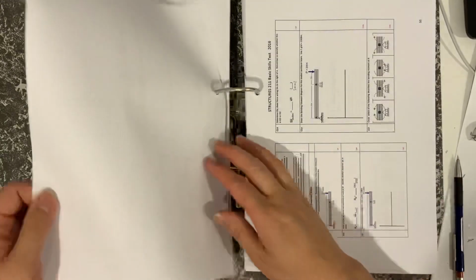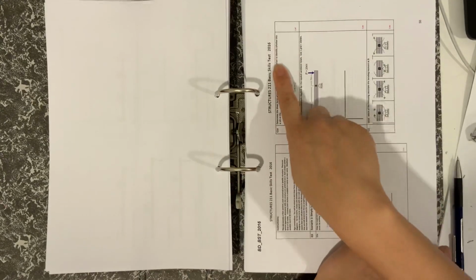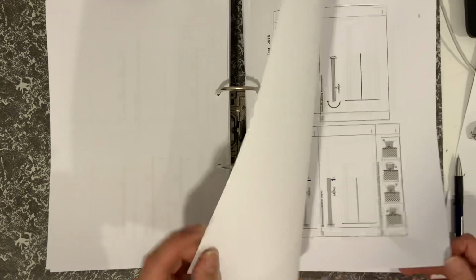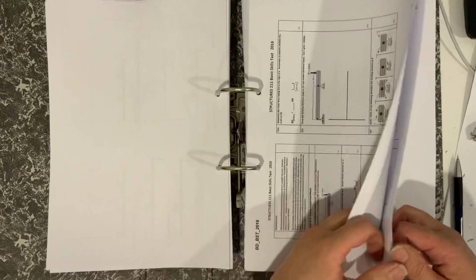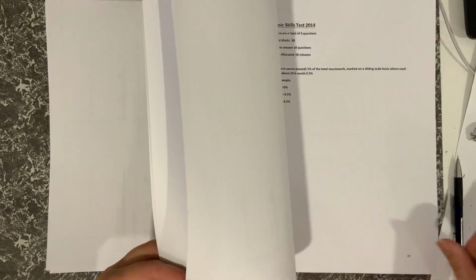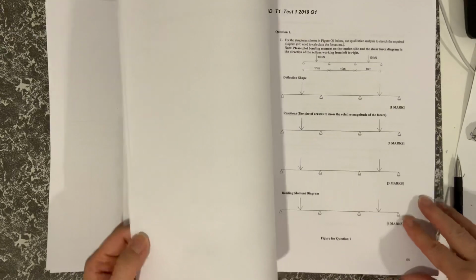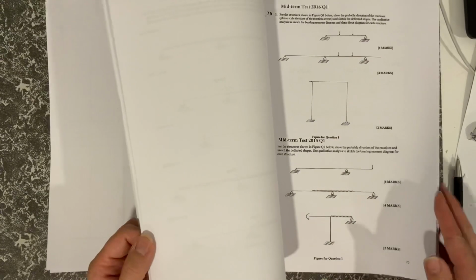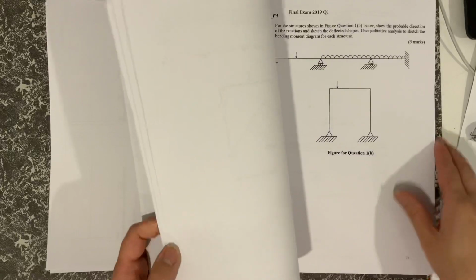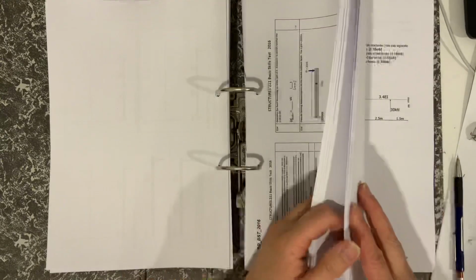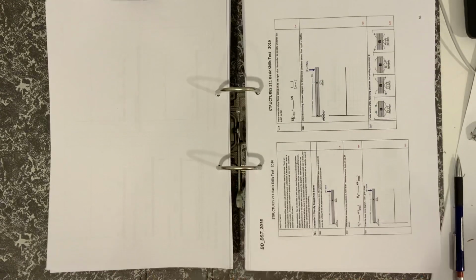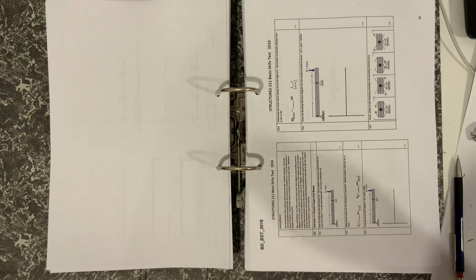So I'll have a look at the basic skill test from 2016, and we'll run through that one, and then I'll leave you to go through the rest of the examples and solutions, just until you get a feel of beams.